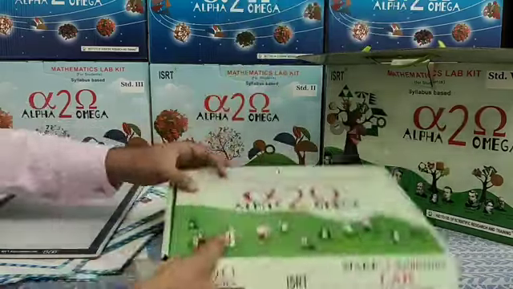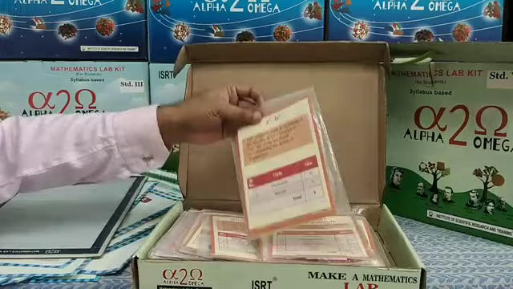This material box is beautifully designed and packed well.